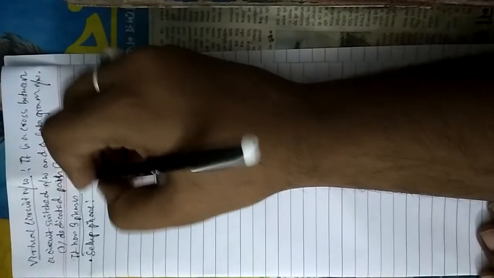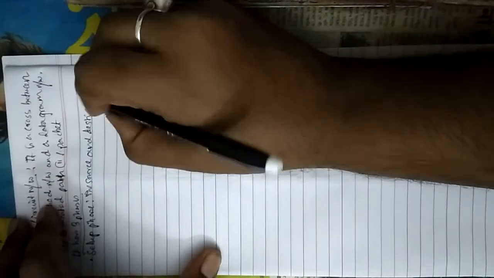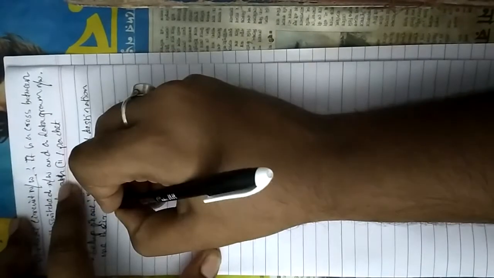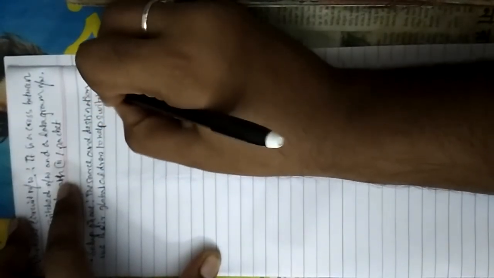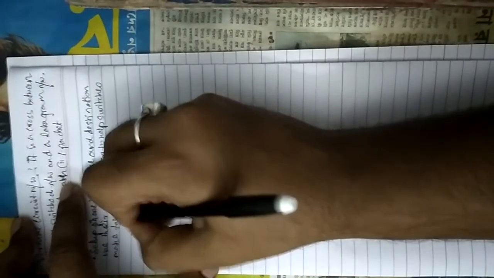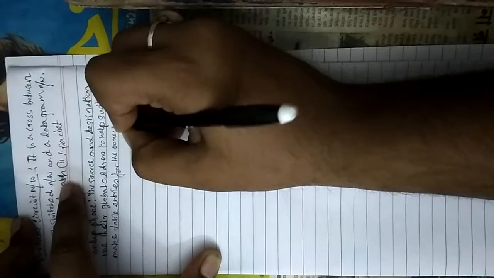So what is the setup phase? The source and destination use their global address to help switches make table entries for the connection.